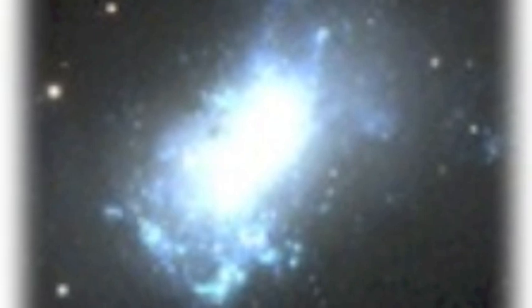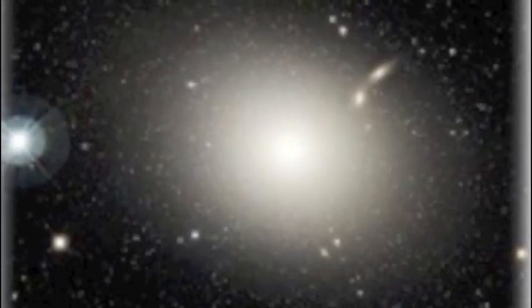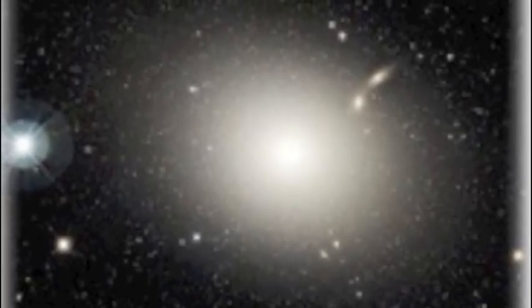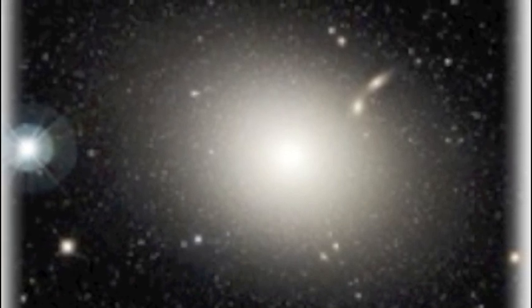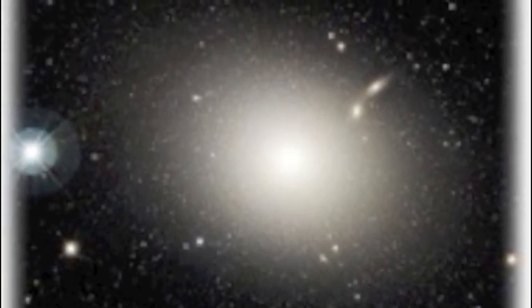The approximate percentages of the types of galaxies within 30 million light-years from the Milky Way galaxy are as follows. 54% are irregular, 34% are either spiral or barred spiral, and 13% are elliptical.